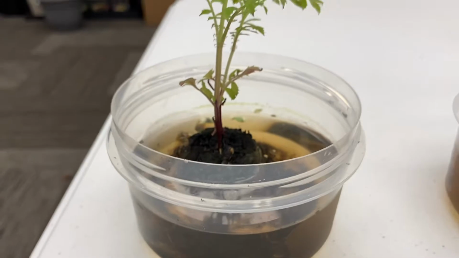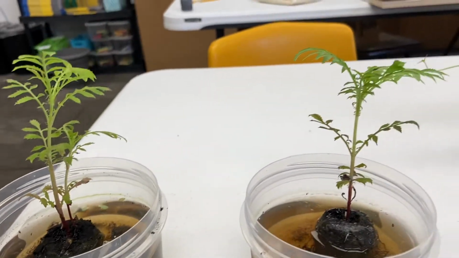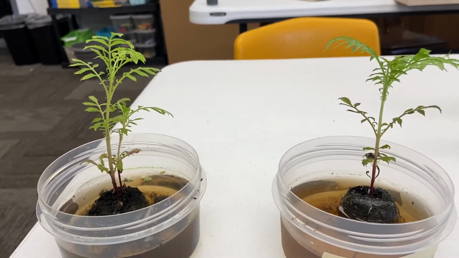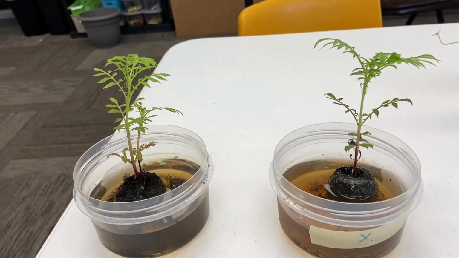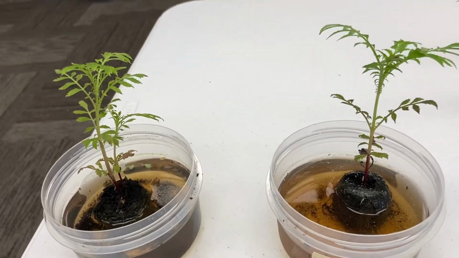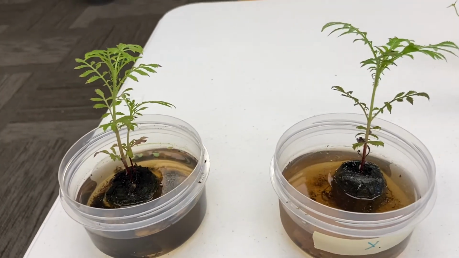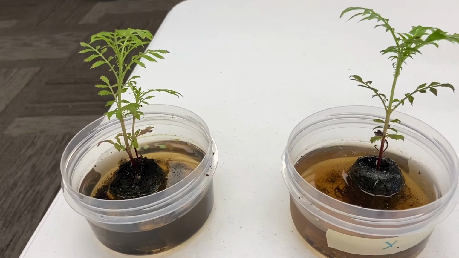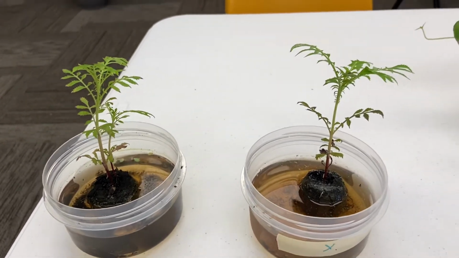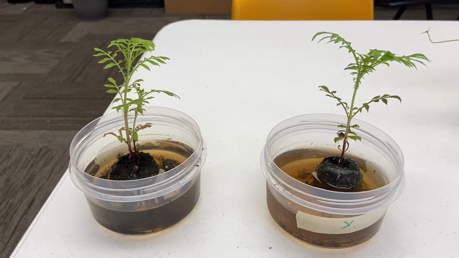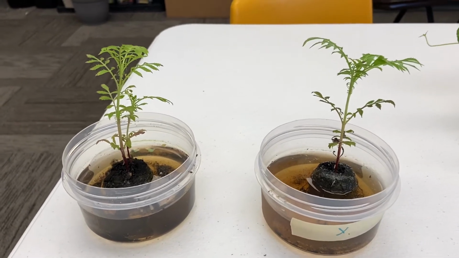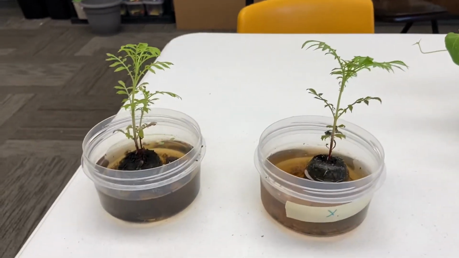Which plant looks a little bit healthier, that's something you can certainly see. You're going to see some more differences over in the bean plants. So what are some differences you are seeing in the two plants? And share those with me through Canvas or email.